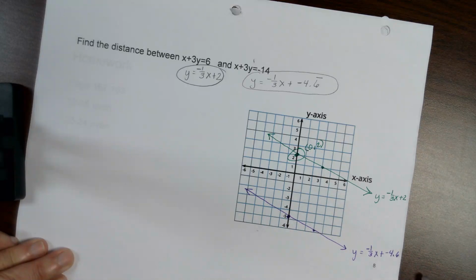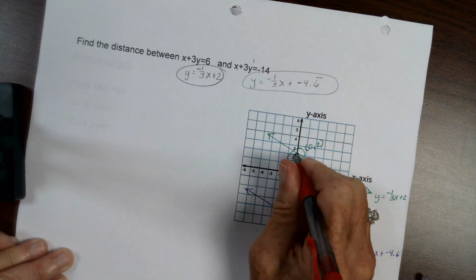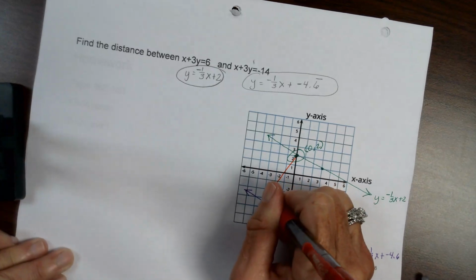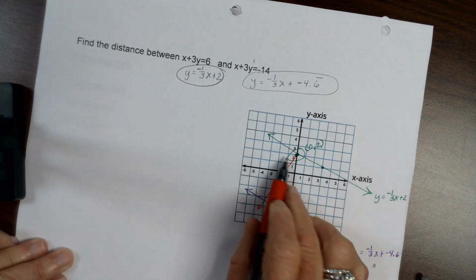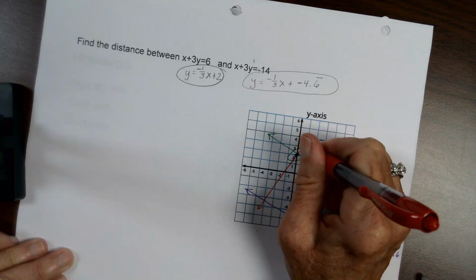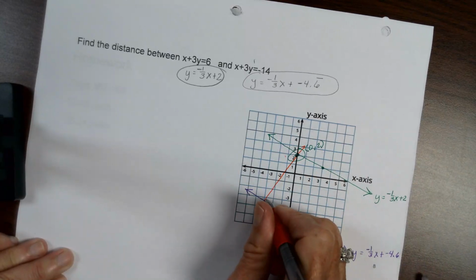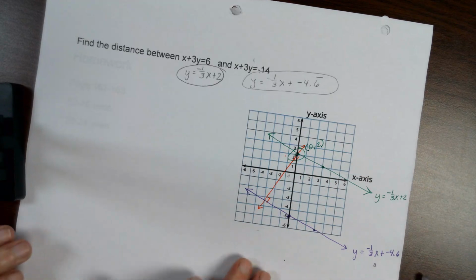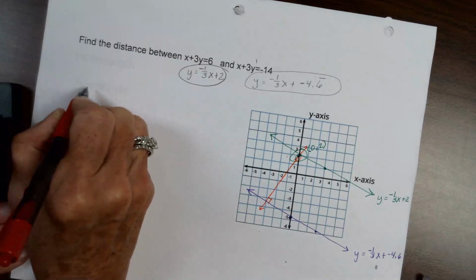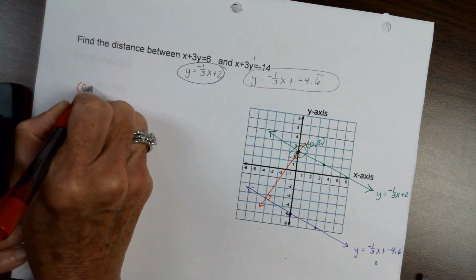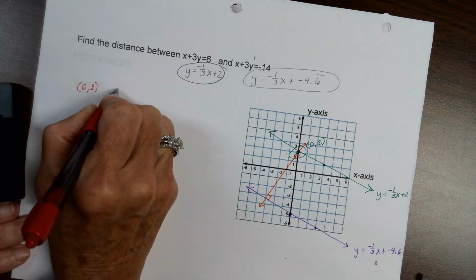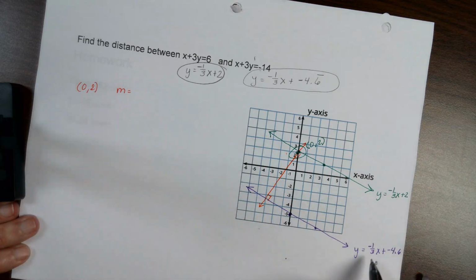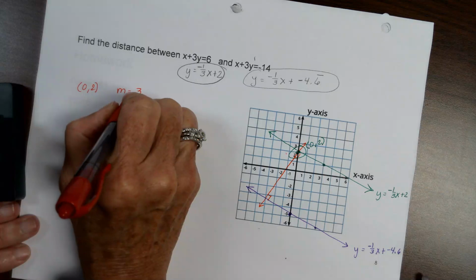So I want to know what the equation of the line is that goes through that y-intercept and is perpendicular to the line. So it's going to be perpendicular to both. So my equation, I'm using 0, 2, and then my slope is going to be the opposite reciprocal of these, so it's going to be 3.